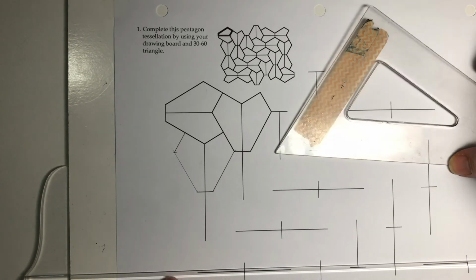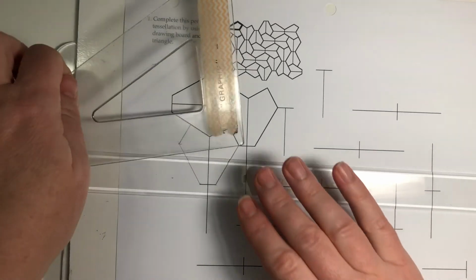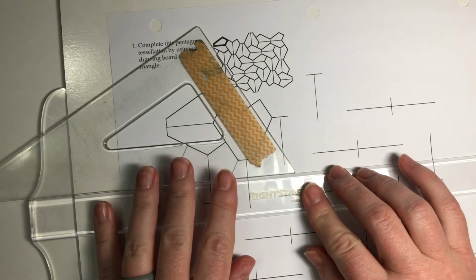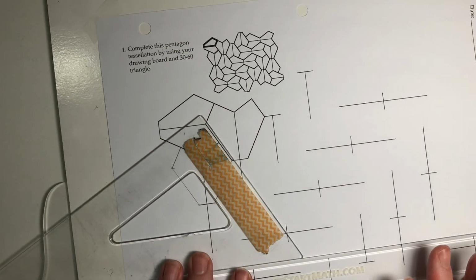Now I'm going to show you how to do another one here. And I'm just going to go through this quickly. You can watch my process here. There we go. I literally just keep flipping the thing around until I get the angle that I want.